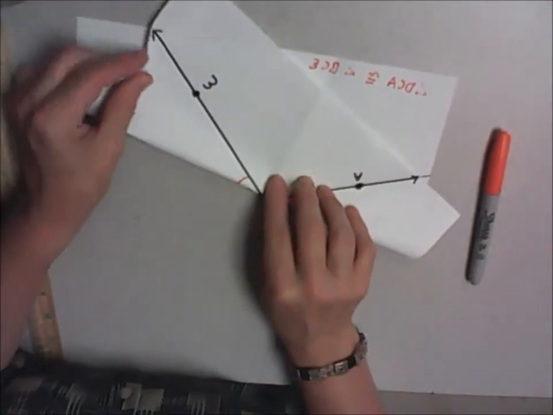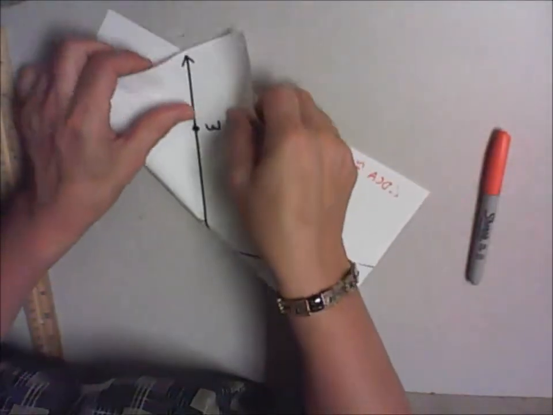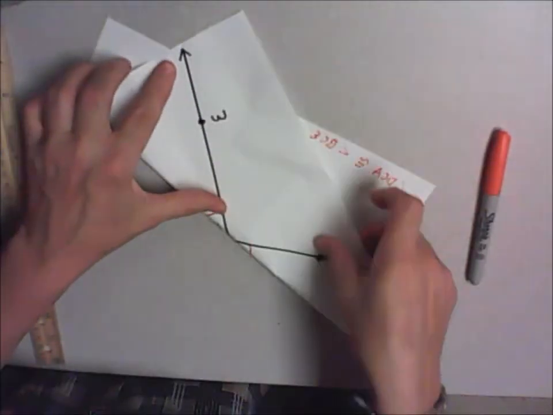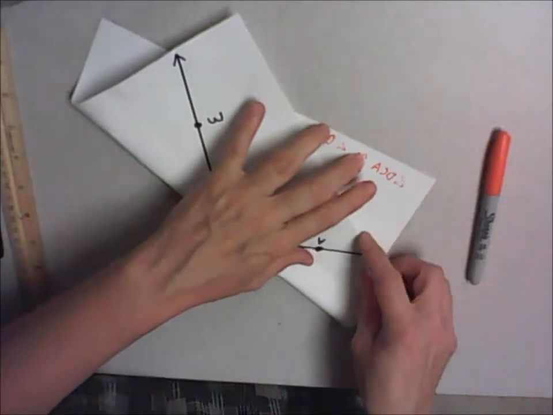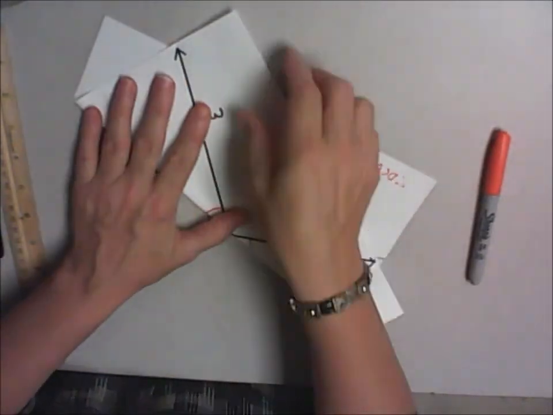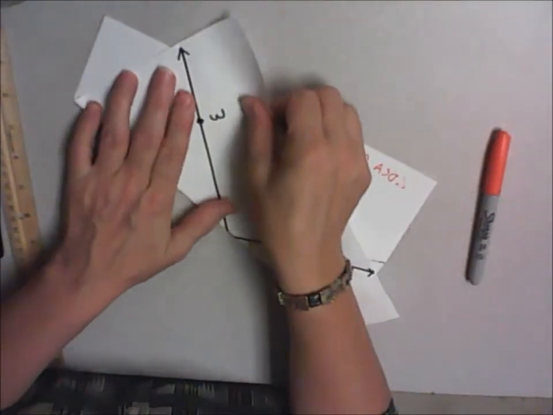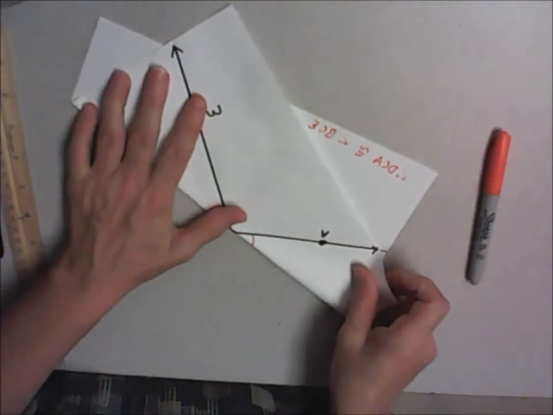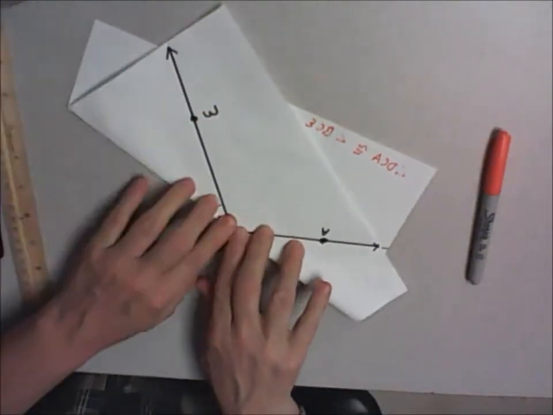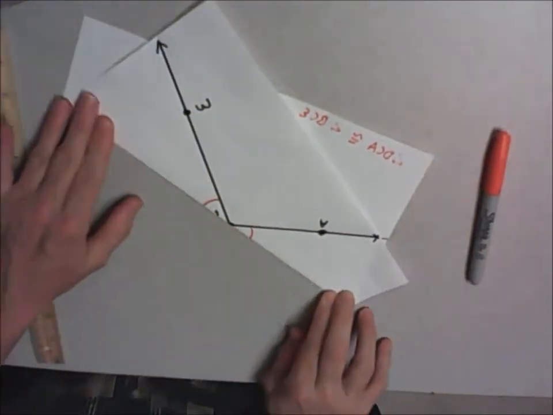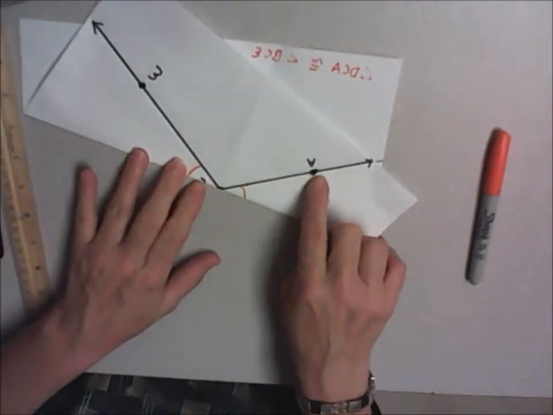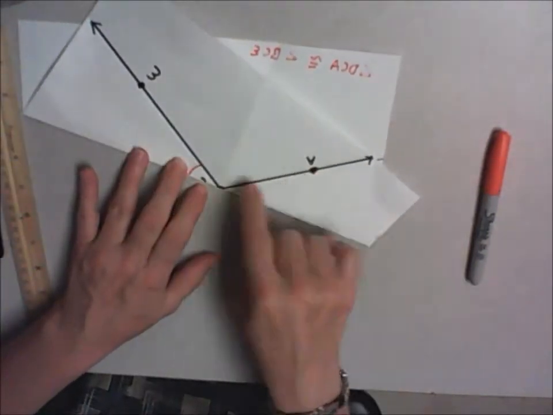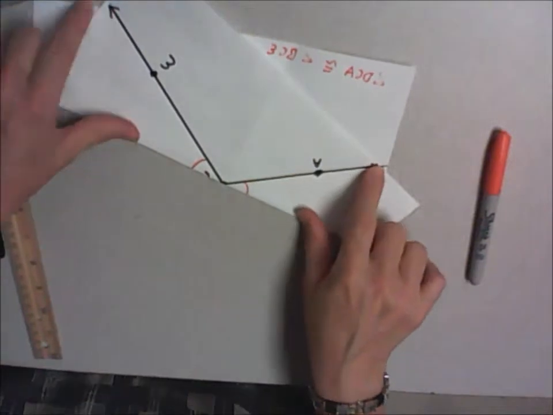Make sure my edge is on top of that edge. Maybe it'd be easier if I just line up this edge and my C. If I line up this edge and the C and I do it right, they both should line up. Okay, so ACE has to be the same measure as the one that it's on top of.